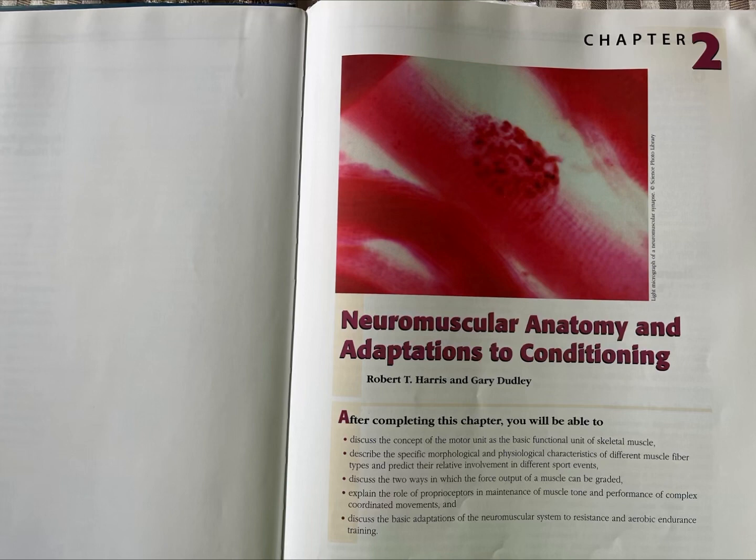Accordingly, this chapter presents basic information on the functional unit of the human motor neuromuscular system, the motor unit, describes motor unit control, and explains the importance of proprioceptors. It then explains the basic adaptations of the neuromuscular system to different modes of training, with special reference to skeletal muscle.